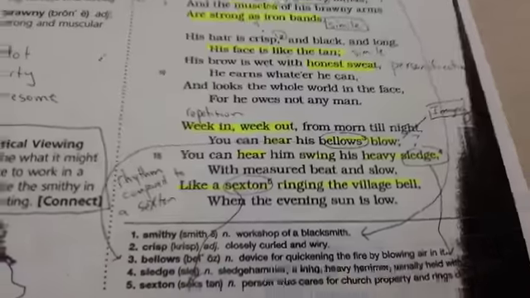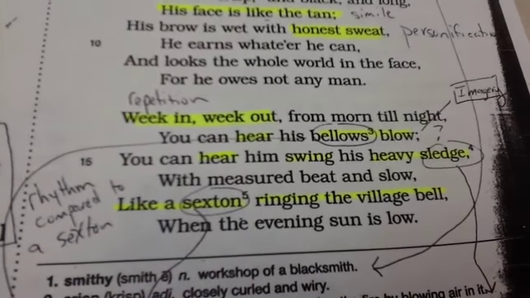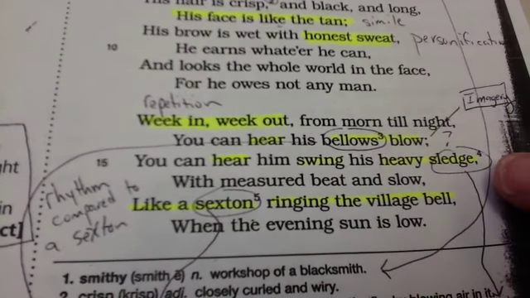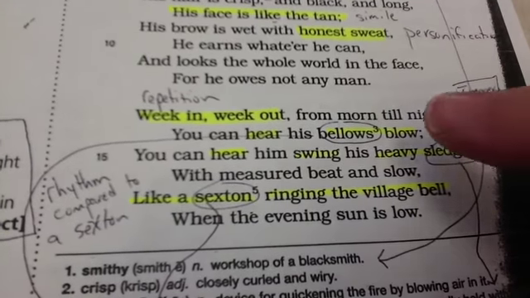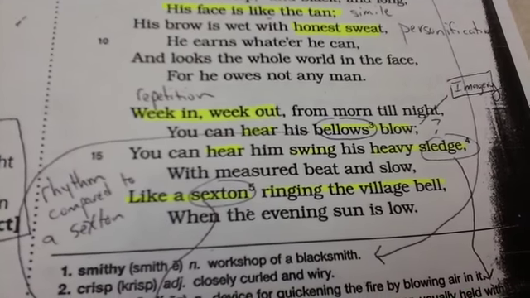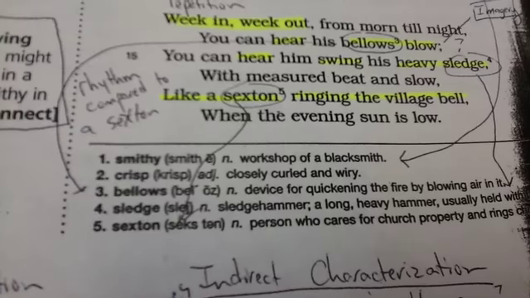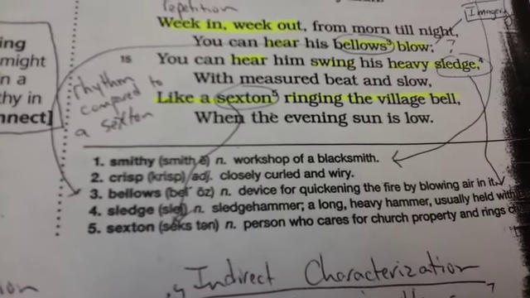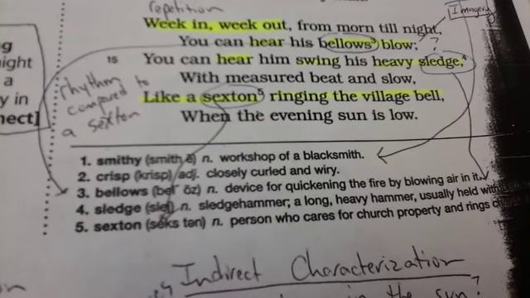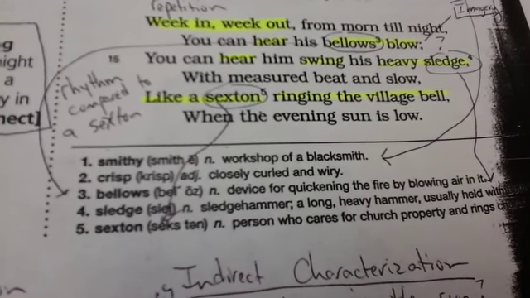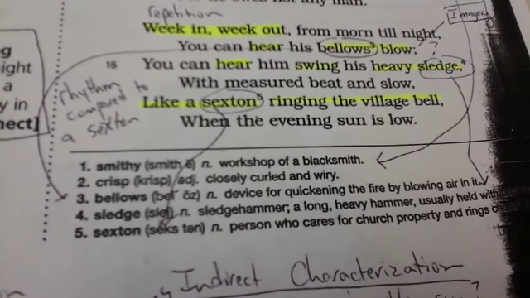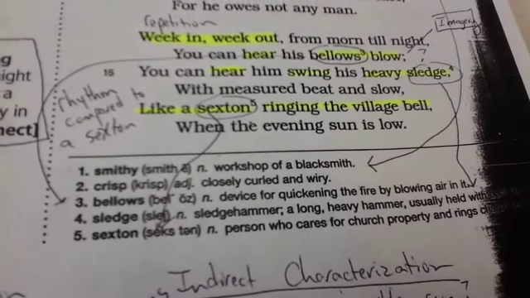Now, I went ahead and marked up stanza 3 all at the same time. So the first thing is I have questions about what bellows, sledge, and sexton mean. First of all, my questioning makes my synapses go. And I use my text features to figure out those answers. Bellows is a device for quickening the fire by blowing air into it. Did not know that. A sledge is a type of tool that most of you guys have seen before. And a sexton is a person who cares for the church bell.